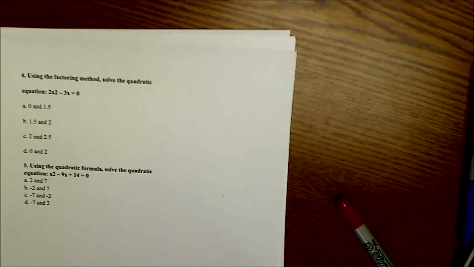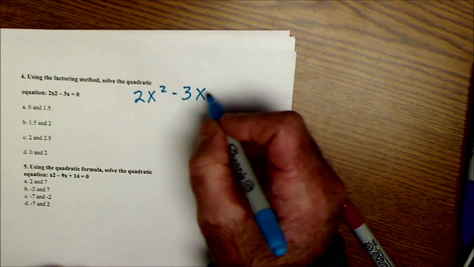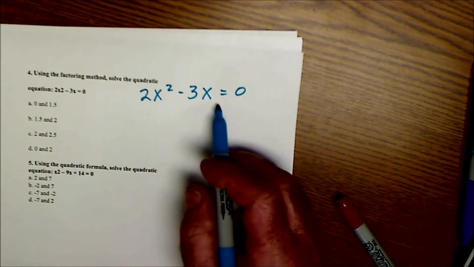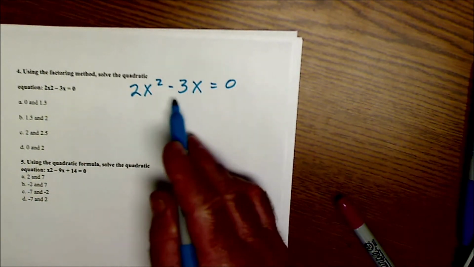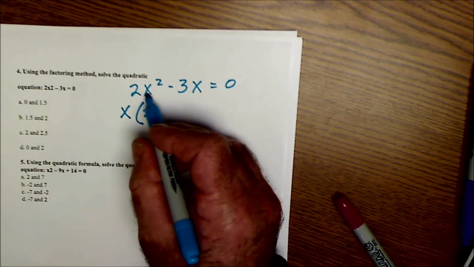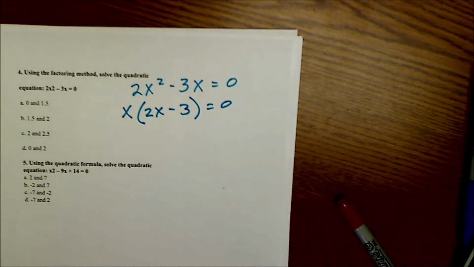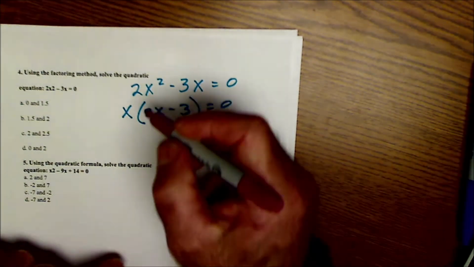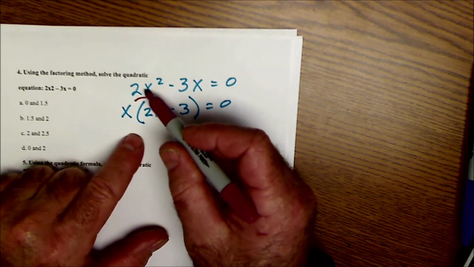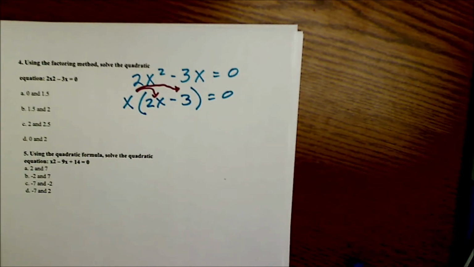Turning the page to number 4. Using the factoring method, solve the quadratic. This is 2x squared minus 3x equals 0. There is no c term. There's a common term in here. The only common term in there is x, so I'm pulling that x out, leaving me with x times 2x minus 3. Again, the check of factoring something out is distribution. So x times that 2x gives me 2x squared. x times that negative 3 gives me negative 3x. So I did that correctly.